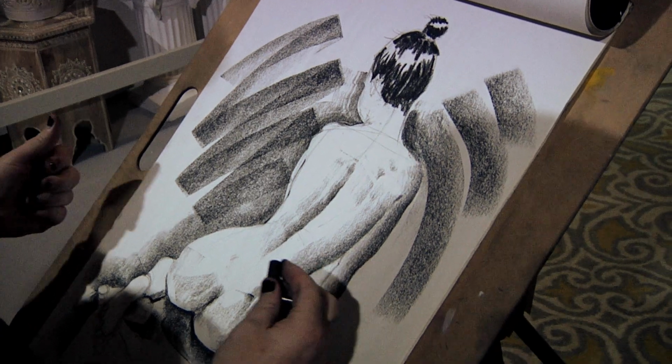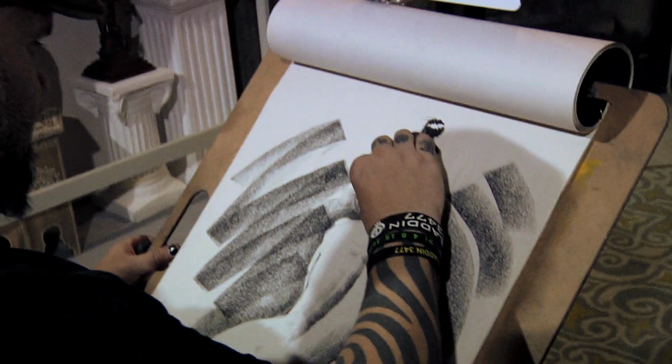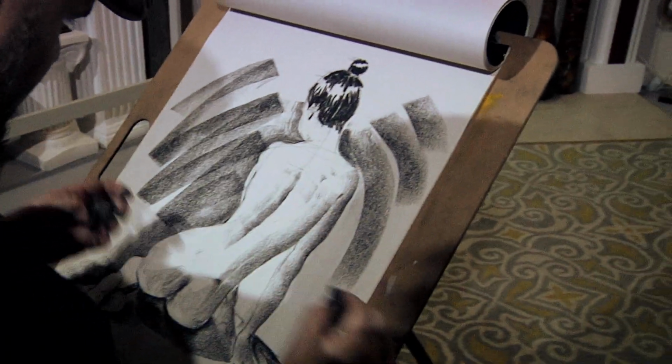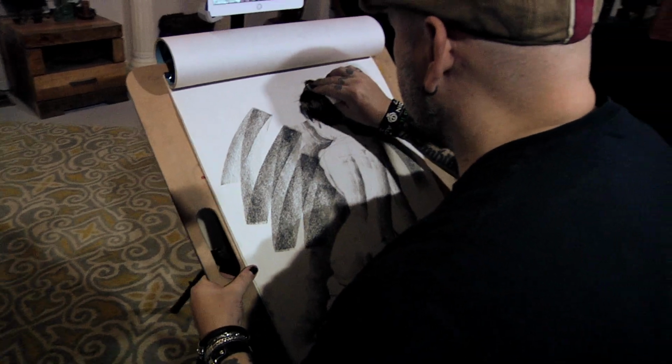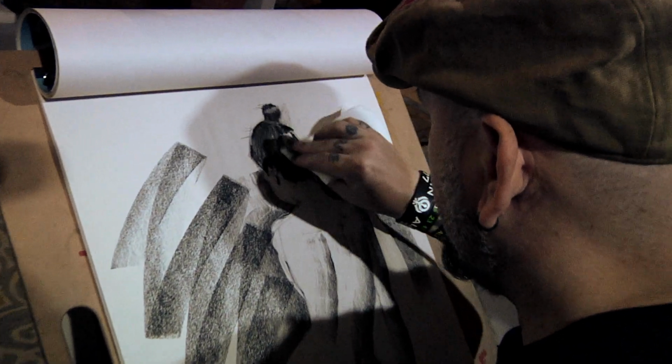So this is super rough right now, but this is just kind of blocking in a lot of this. I'm definitely gonna go softer and darker and harder edges with certain areas, but I think this is enough for me to start softening things up. All right, here we go. Softening in some of these areas here.